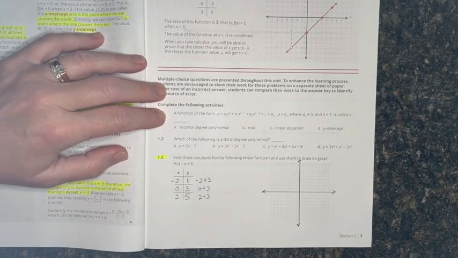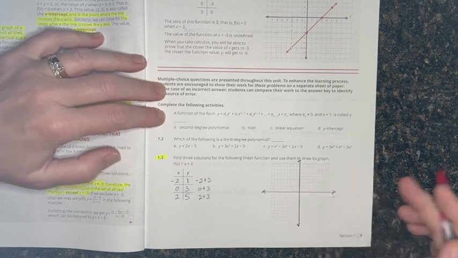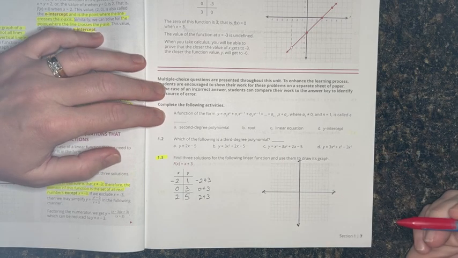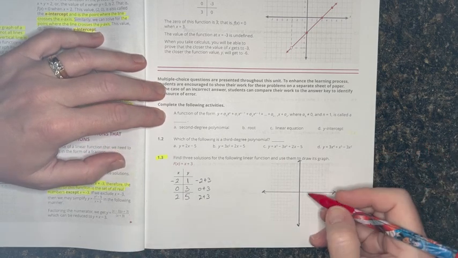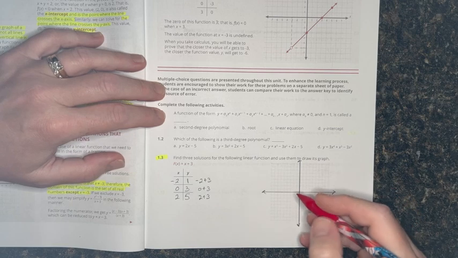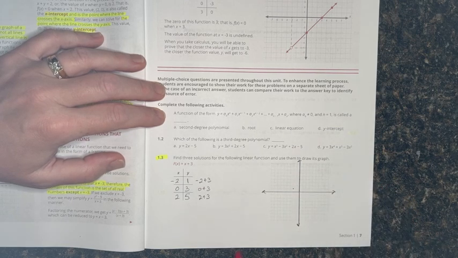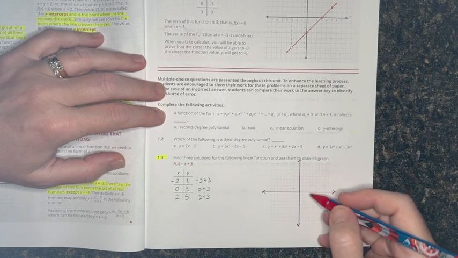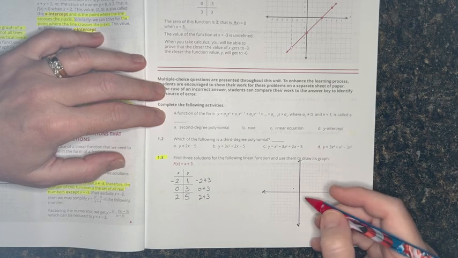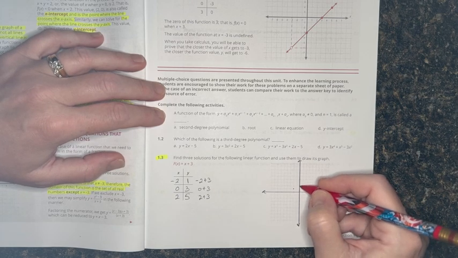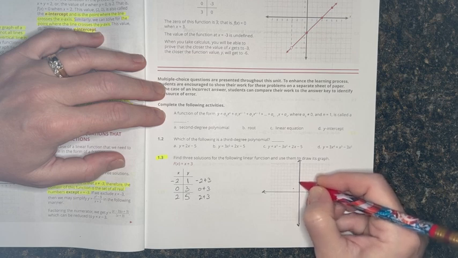So now that I have my axes set up, my x and my y axis, I can plot my points, right? My first point is at -2, 1, which is right here. The next point is at 0, so I'm not going anywhere with my x, +3 for y, 2, 3.